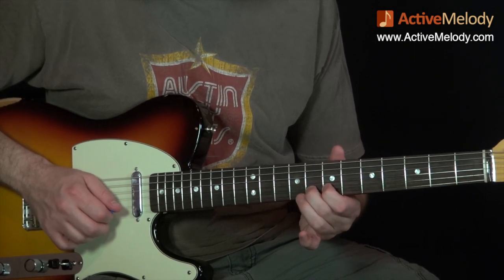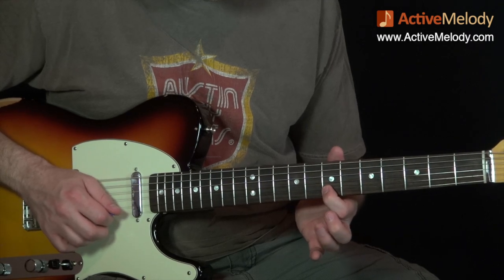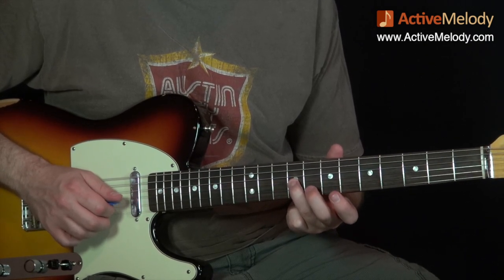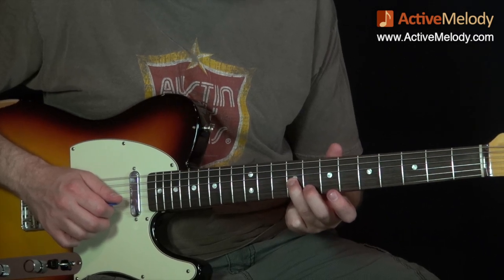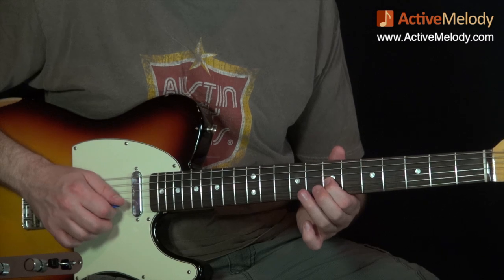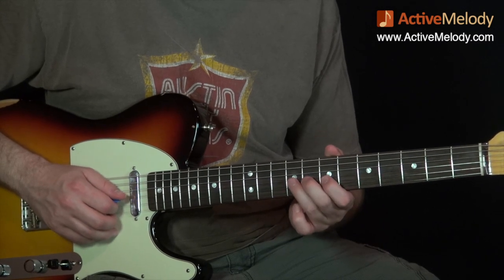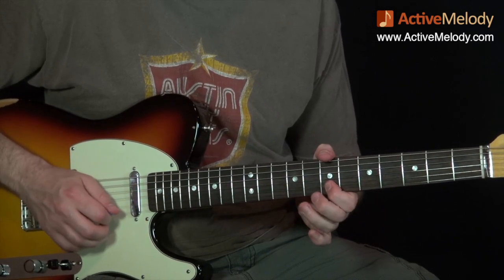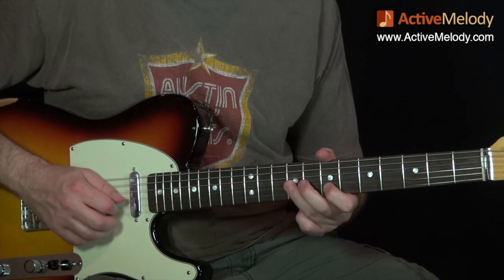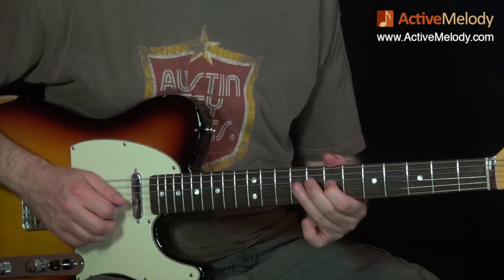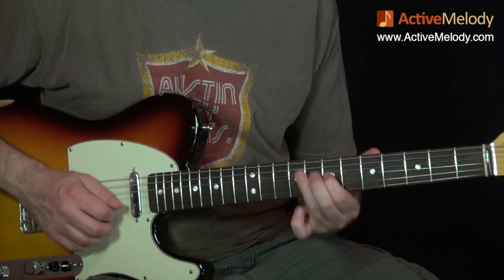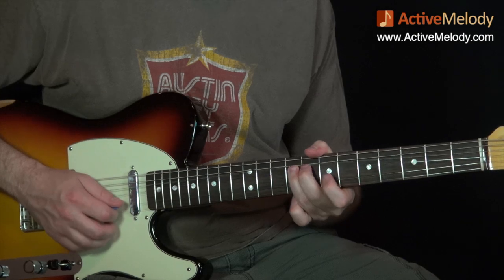And then I'm going to release it back to the 7th fret on the 2nd string. Back to the 9th fret on the 3rd string. And then the 7th fret on the 3rd string. So slowly it sounds like this. Doesn't this sound nice?